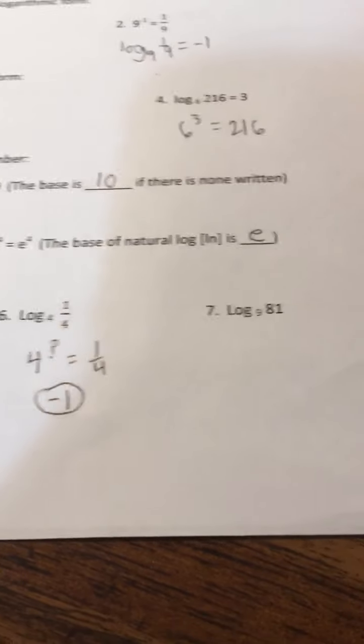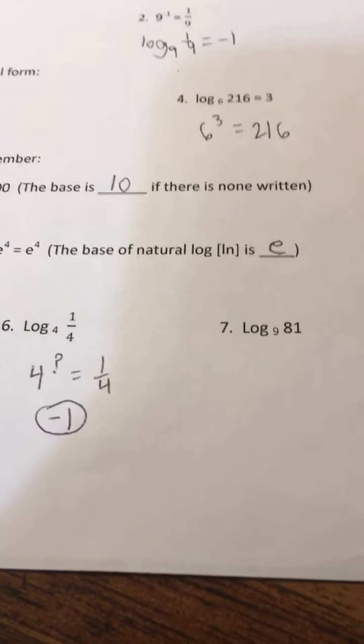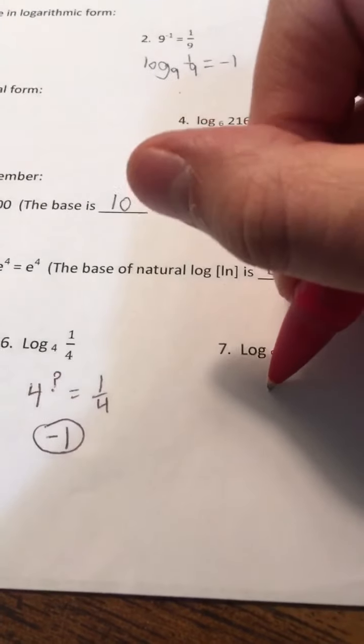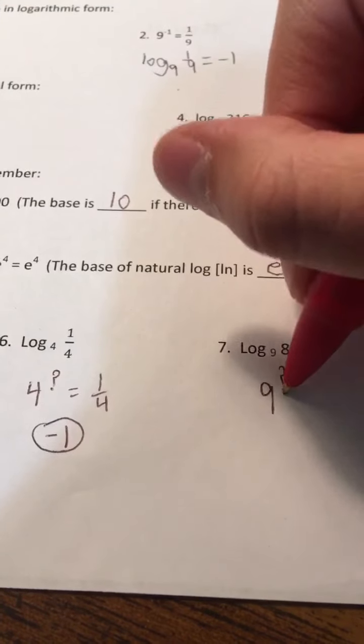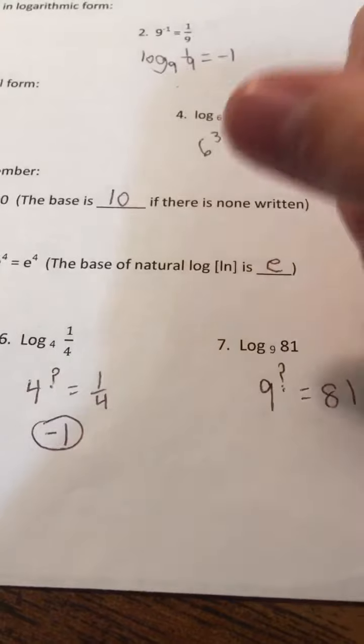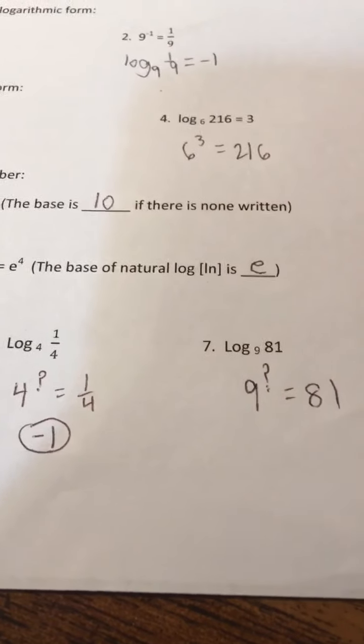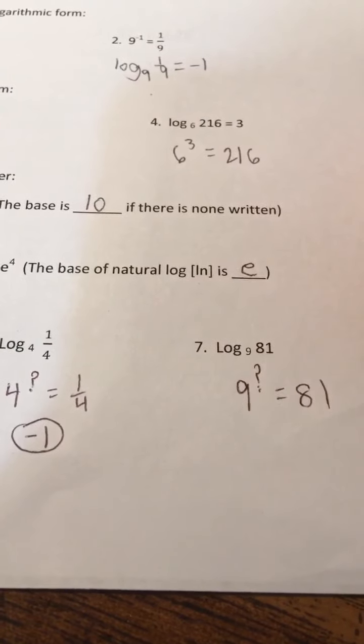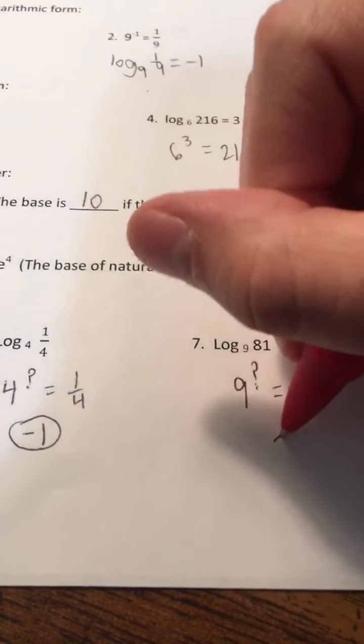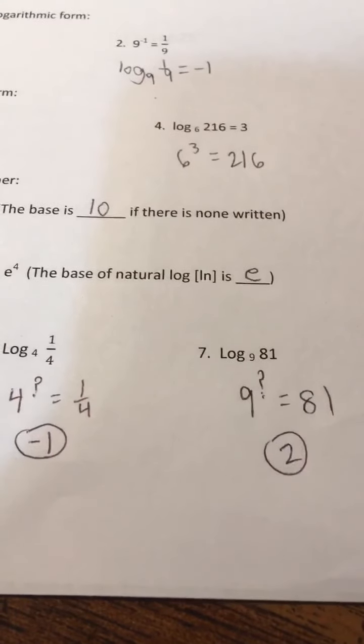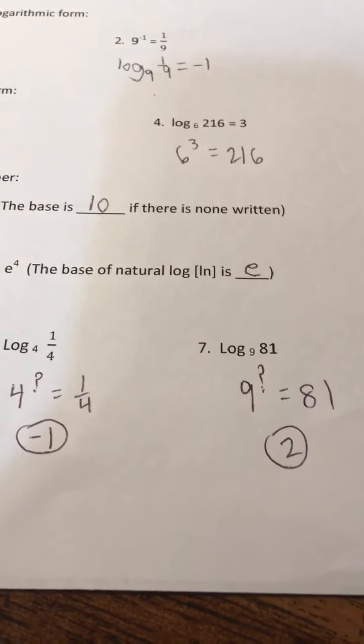So the last problem right here, log base 9 of 81. Again, that's like saying 9 to the what power gives me 81. All right, and the answer is 2. It's not 9. 9 times 9 gives me 81, so that means two 9s, so 9 to the second power. The answer is 2. So that's evaluating logs.